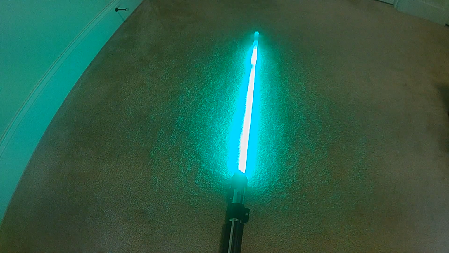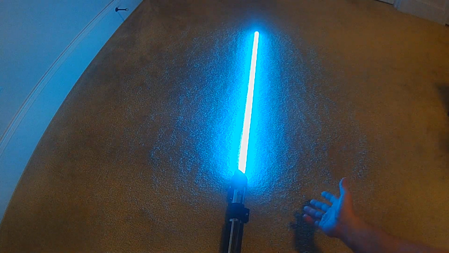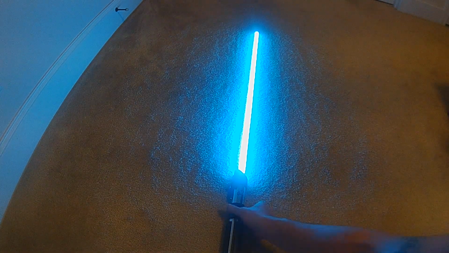So more information about that. But with this version here, I can change color and effect at the same time with color change.